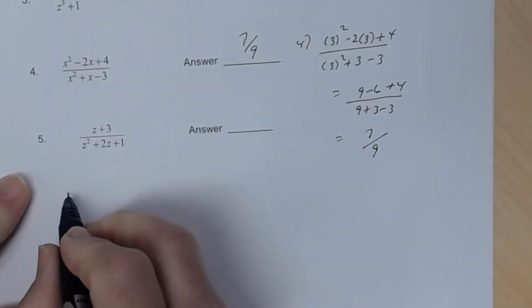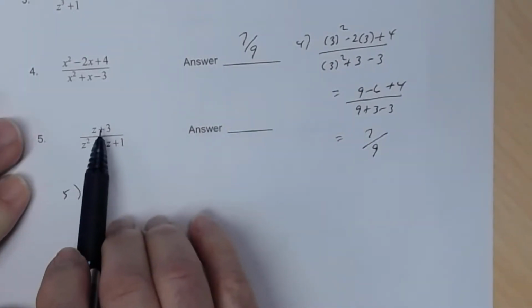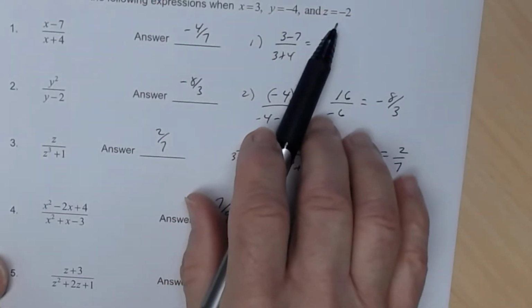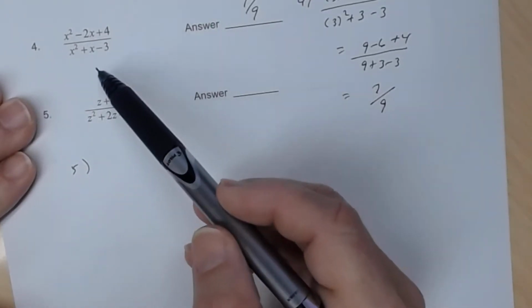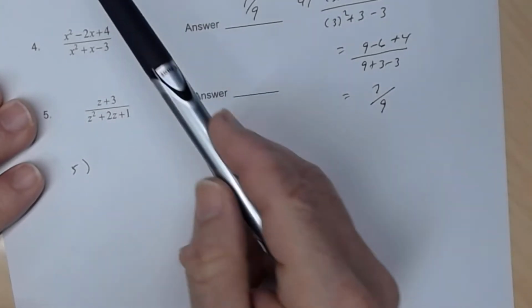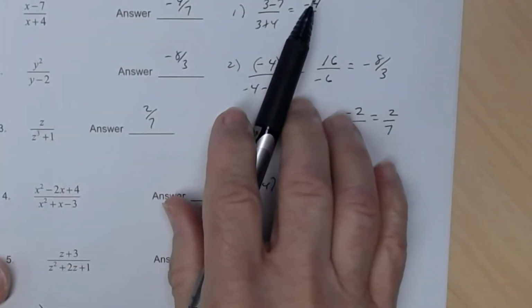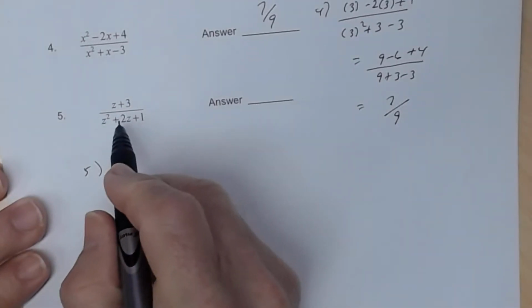Number 5. Again, your variable here is just z, and then z is a -2. So there are situations where your rational expressions could have different variables, but in these, it was the same variable for each one. So z is a -2. Remember, right here, z is a -2. So where we see the variable z, I'm going to substitute -2.